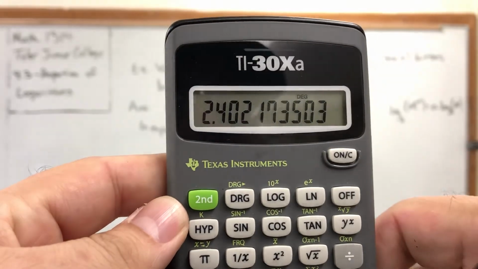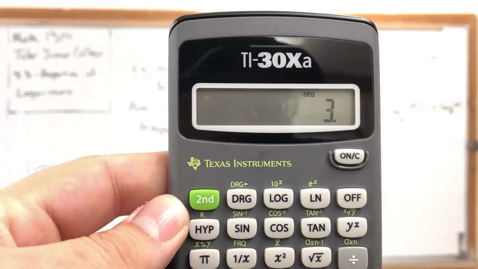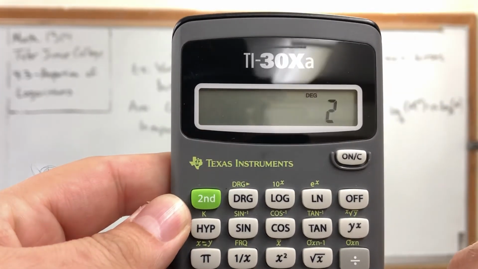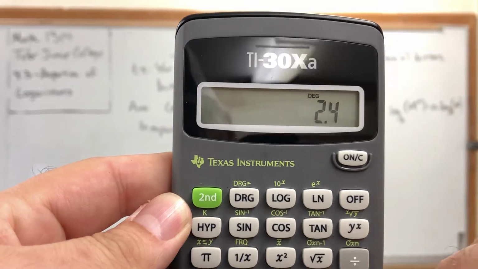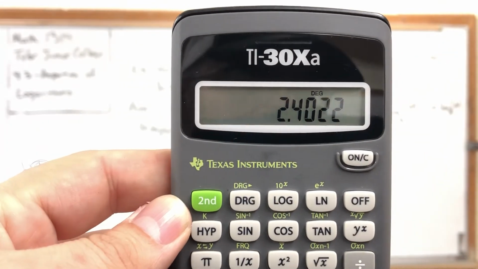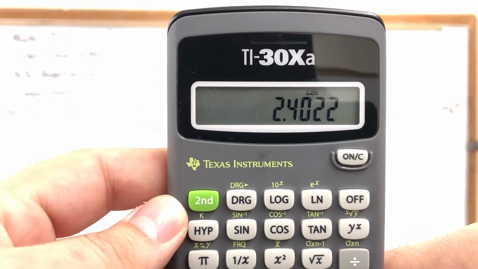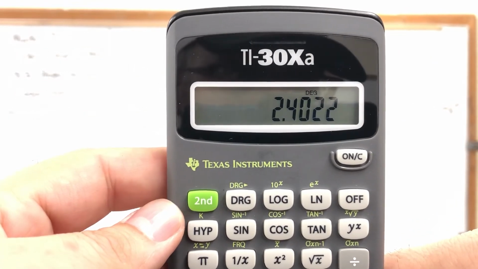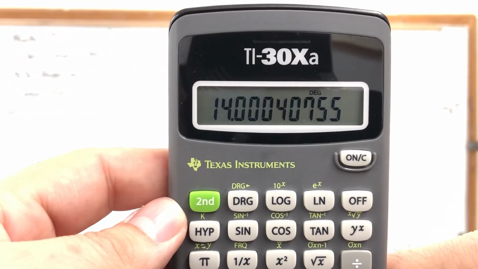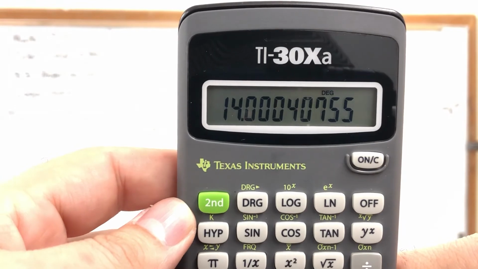All right, if we do 3 to the 2.4022 power, I believe I rounded my answer up, which means this answer is actually a little too large, which means this should come out a little more than 14. It did, but it's pretty darn close.